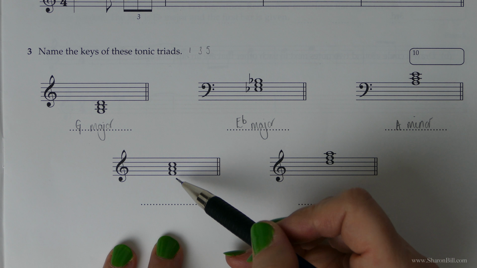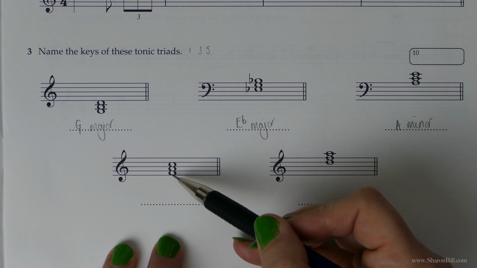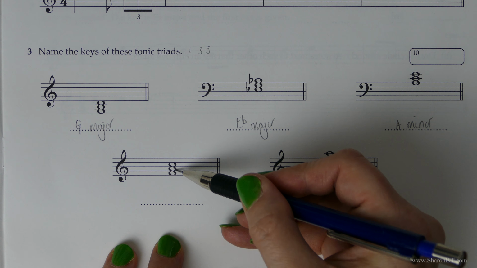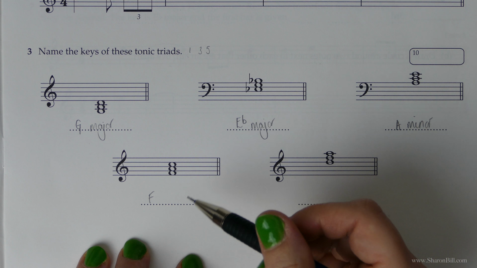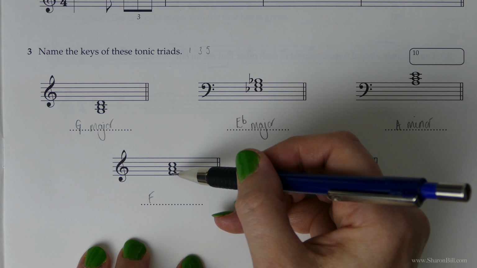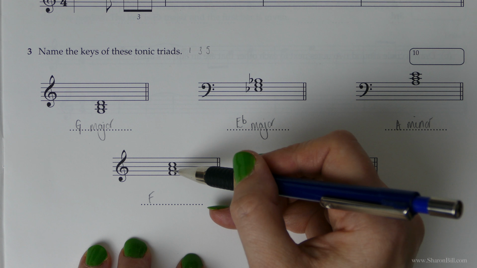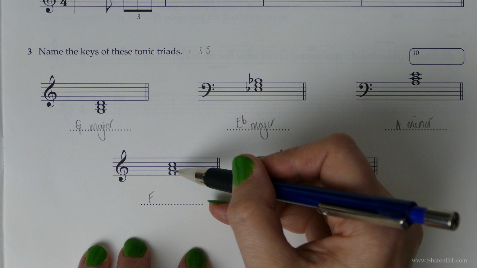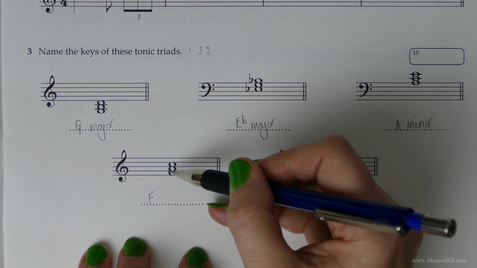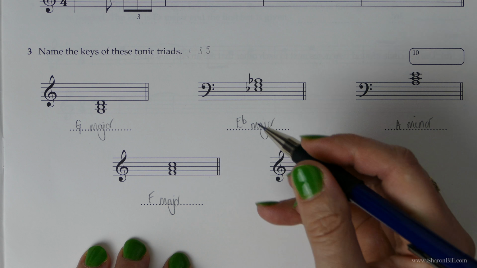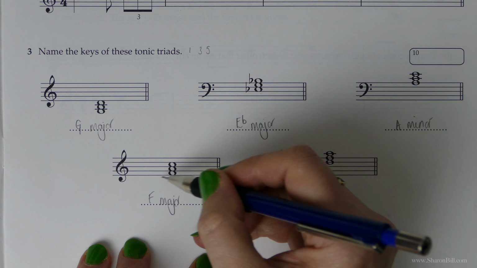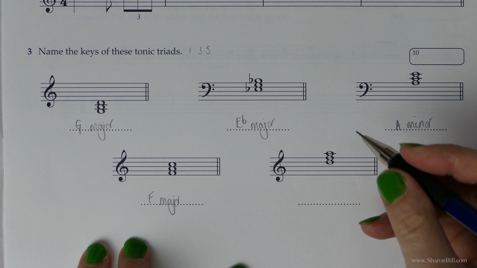Let's look at this next one. So we're in the treble clef now. The space is spelled face, F-A-C, so the bottom note is F. F major has B flats and nothing else. F minor would have lots of flats, and we haven't actually come across this in this grade yet, so it must be F major, because there's no B for the flat to affect there.